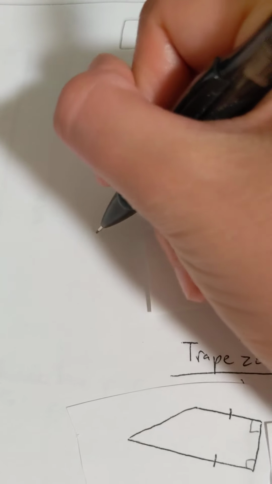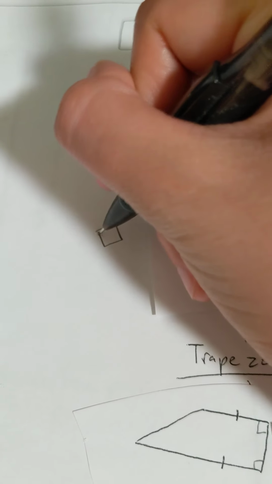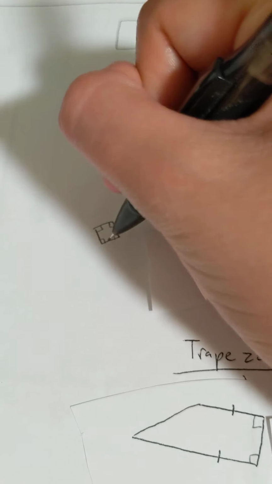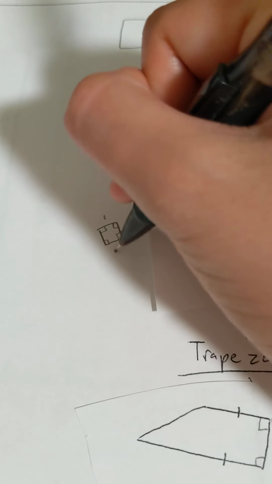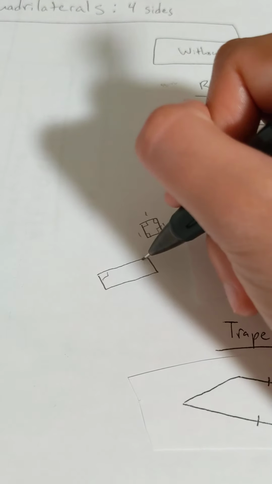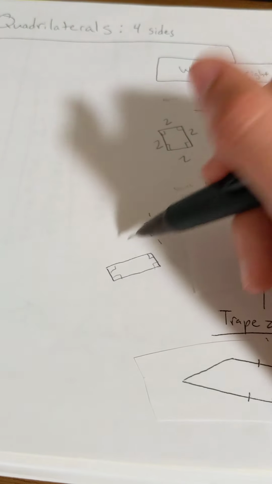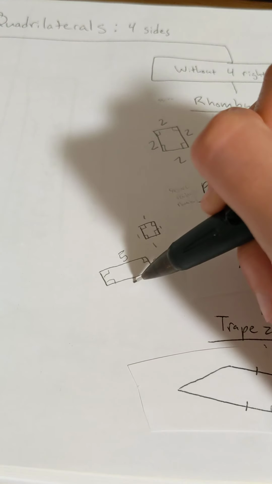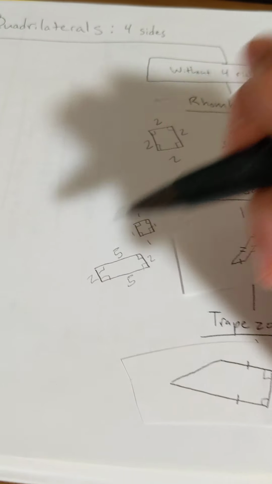So under parallelogram, we're going to draw a square with 4 right angles. And we're going to write that it's 1, 1, 1, and 1. And then we're going to draw a rectangle with 4 right angles. We're going to make that like 5, 2, 5, and 2.